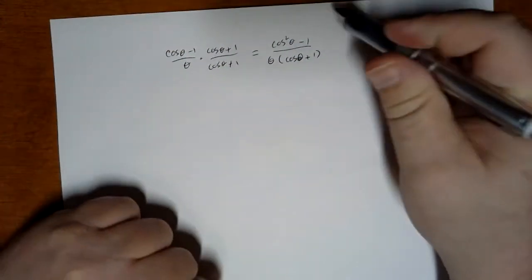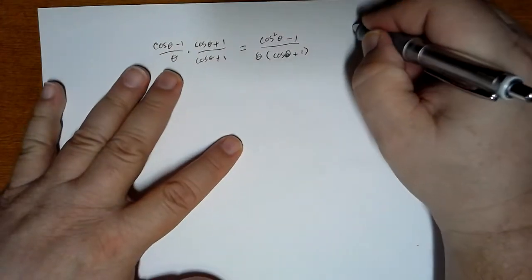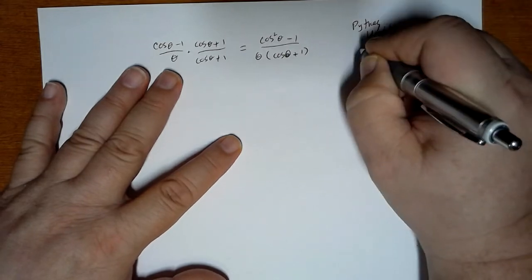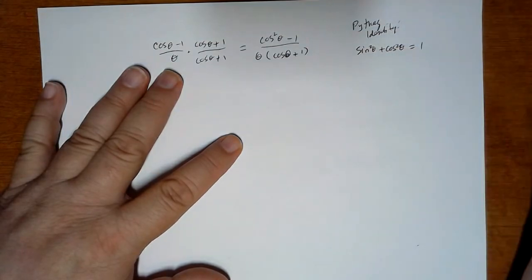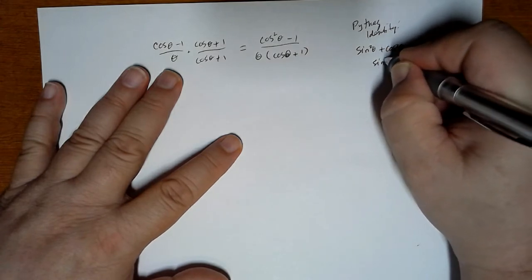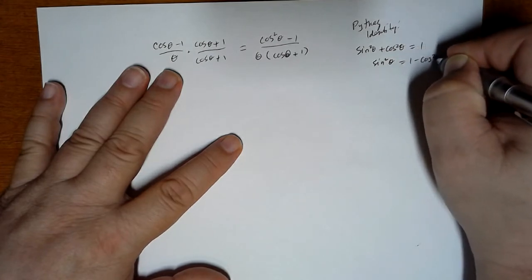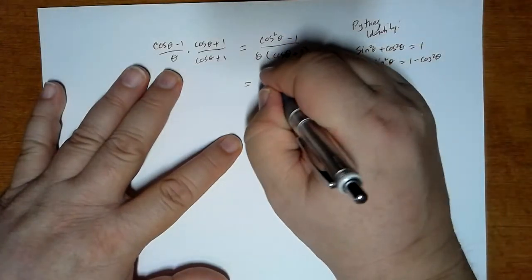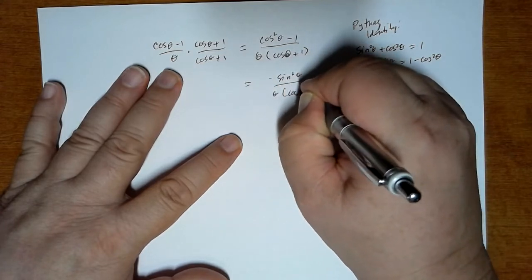Good. And now cosine squared minus 1, does that sound familiar? We're going to use the Pythagorean identity. The Pythagorean identity says that for any theta, sine squared of theta plus cosine squared of theta equals 1. Or you could bring the cosine squared over and take sine squared theta equal to 1 minus cosine squared theta. So we're going to take this to be the negative sine squared. So that'll be minus the sine squared theta divided by theta times cosine theta plus 1.